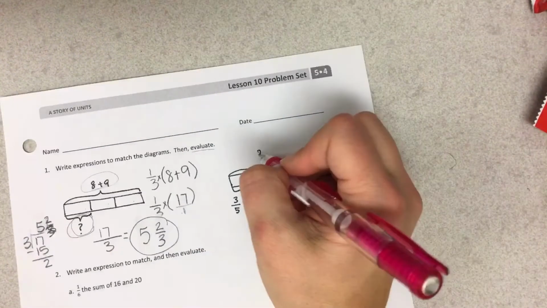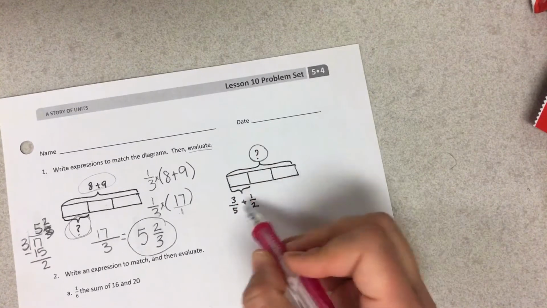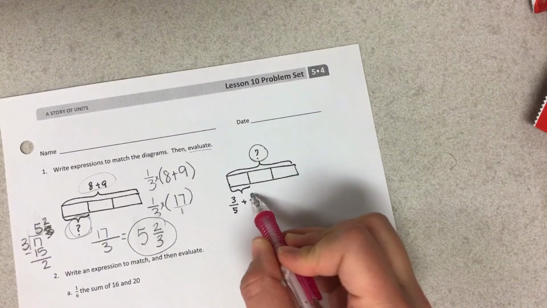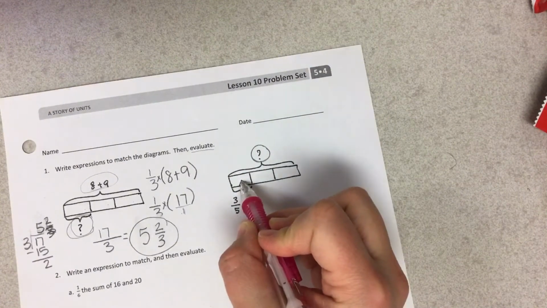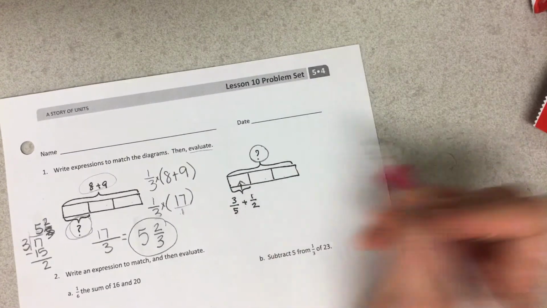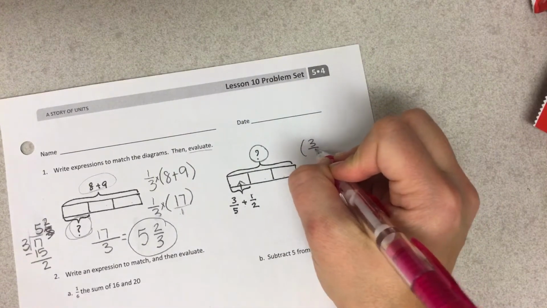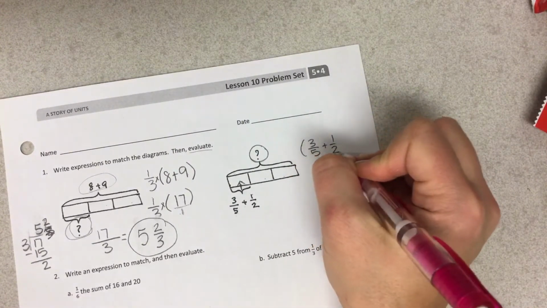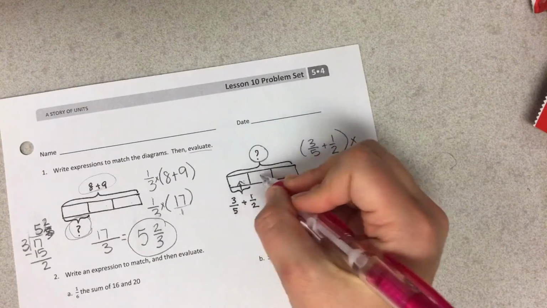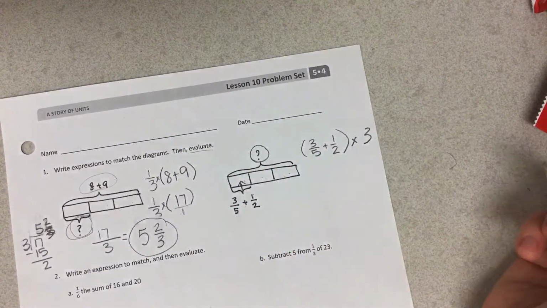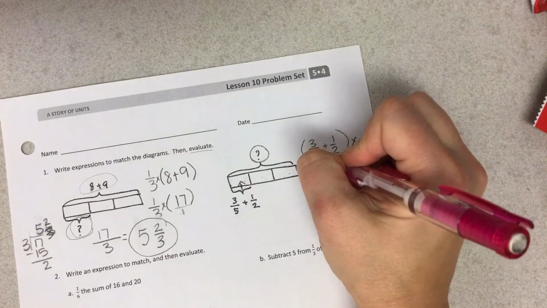So then I'm going to look here. This is what I don't know. I know that 3/5 plus 1/2 equals this part right here. Well, how many do I have? What I'm going to do is take 3/5 plus 1/2, and I want to multiply it by 3. Okay, so now I can solve my problem.